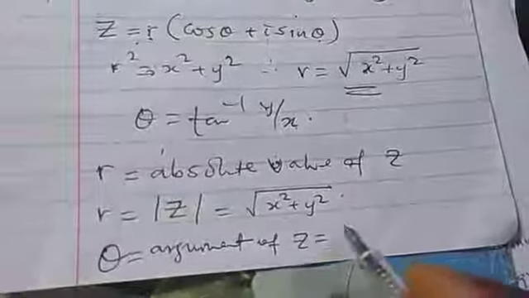So what we have learned there is that z is equal to r times cos theta plus i sin theta, where our r is the absolute value of z, which is written as the square root of x squared plus y squared, or the square root of imaginary squared plus real squared, and our theta, which is arg z, is given as arc tan imaginary over real.